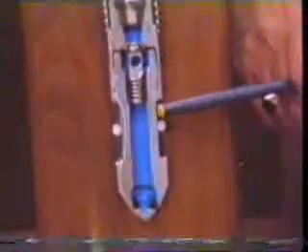The two packings separate the casing pressure, which enters the valve in this area above the seat, from the tubing pressure, which enters the valve from below the back check, right in this area.